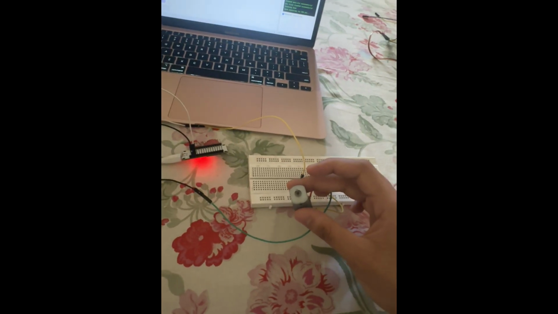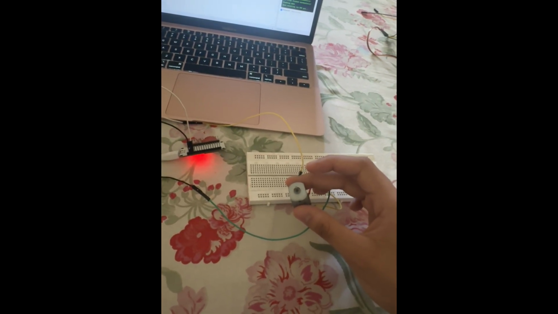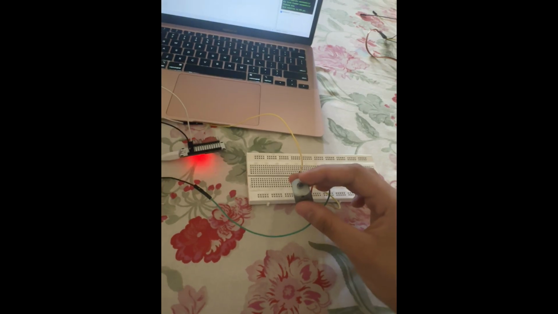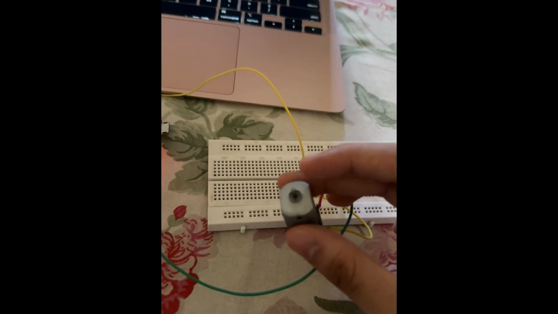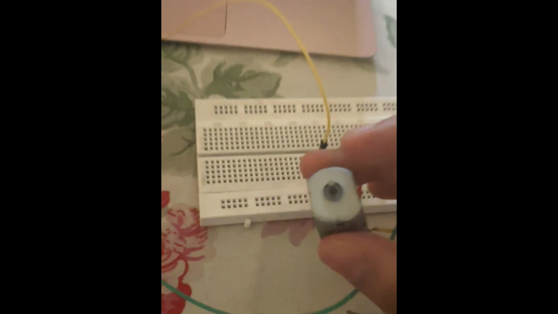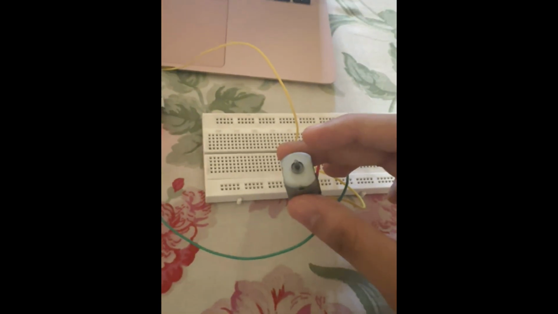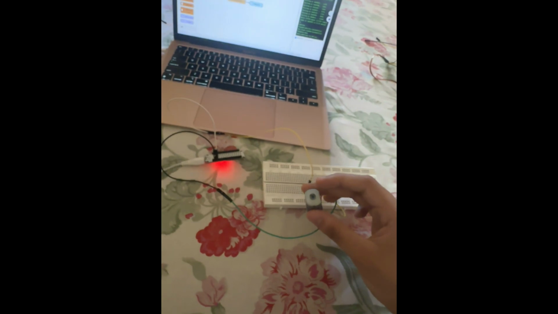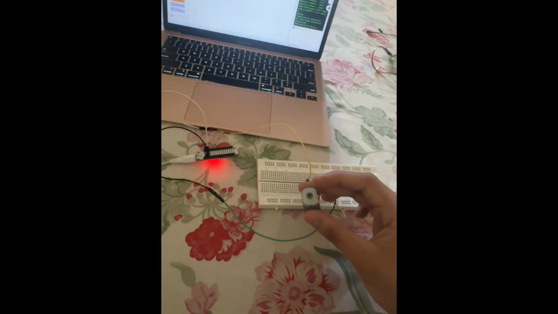So we have uploaded our code and you can see the motor is moving. It should stop for 3 seconds and then it starts moving again. You can hear it, you can't see it, but I'm sure you can hear it in the video. And this is how you use a DC motor and control it.